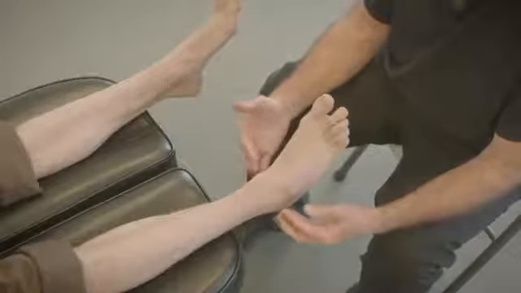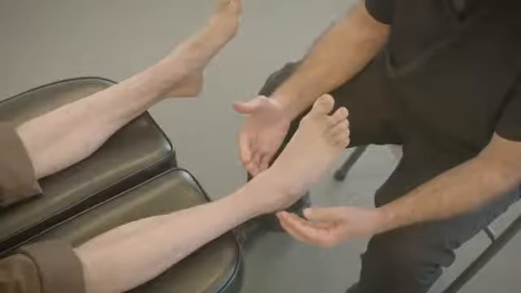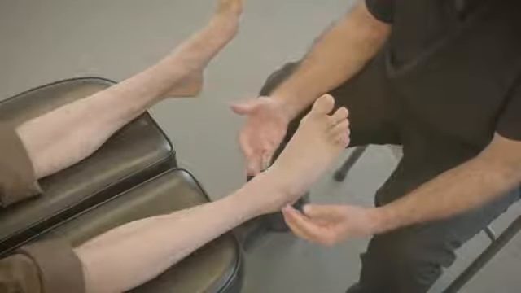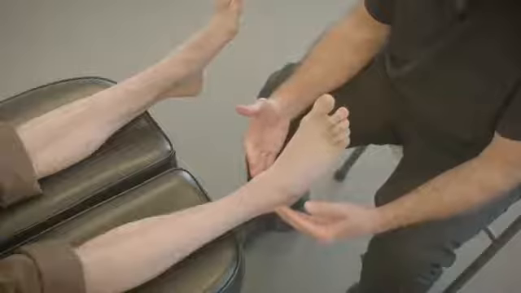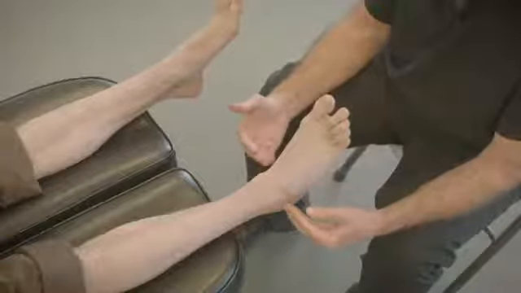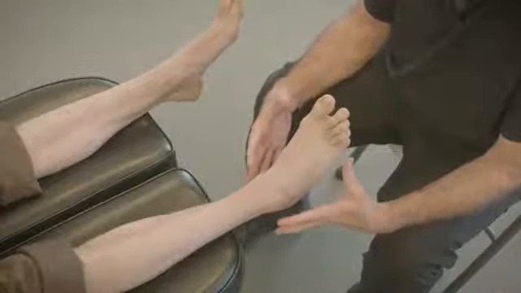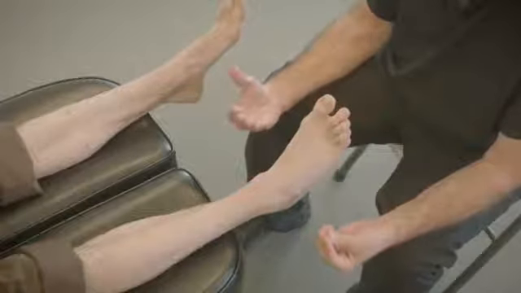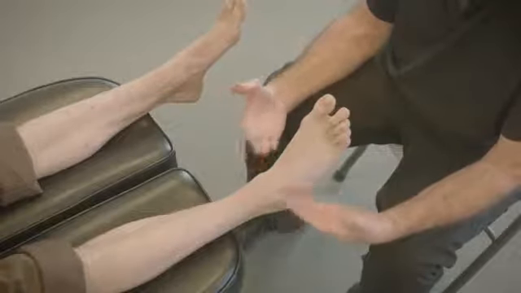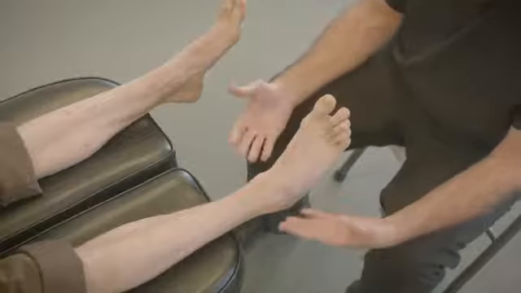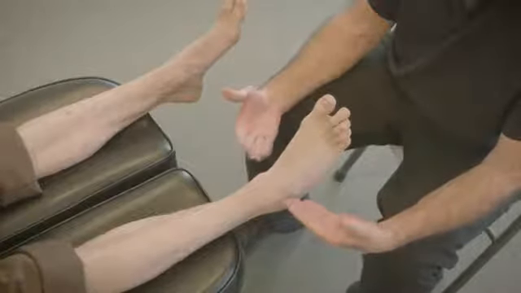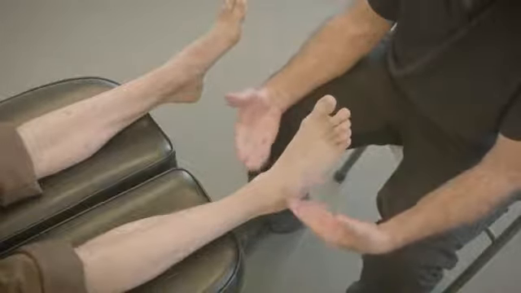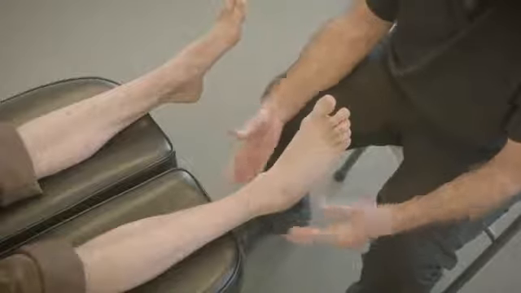Once you've had the patient walk and perform gait analysis, I recommend you bring them back into the treatment room and demonstrate to them visually with their own foot what you saw. For example, in this case, Mr. Jones, I want to show you the joints of the foot and how they move in your foot when I observed you walking.